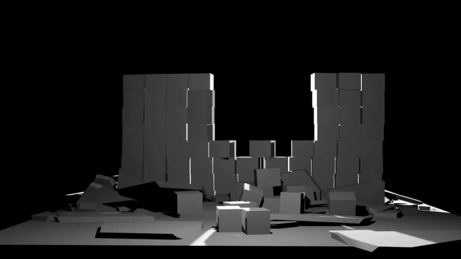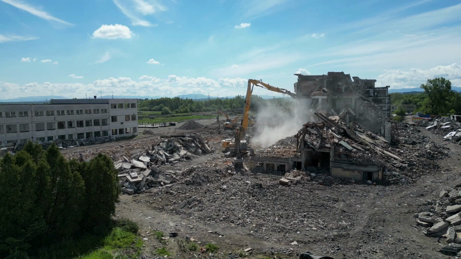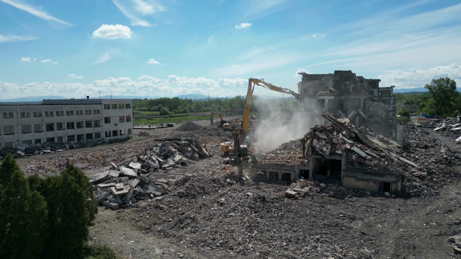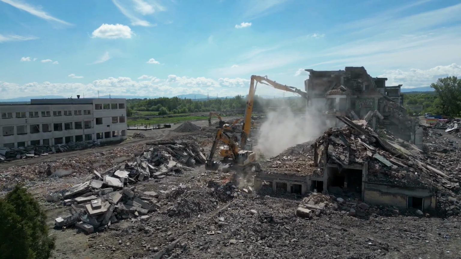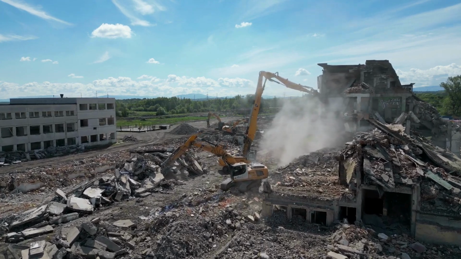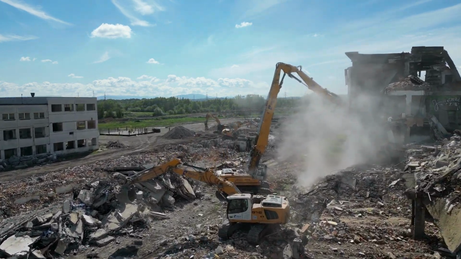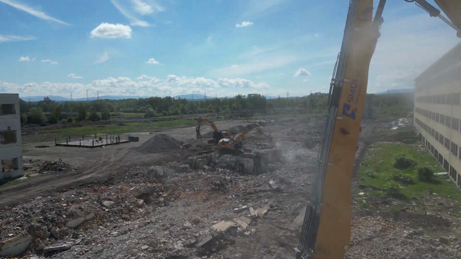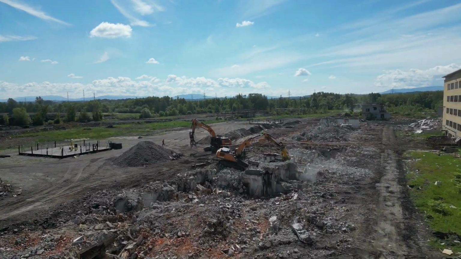However, advancements in engineering have allowed us to design earthquake-resistant buildings that can withstand even powerful tremors.